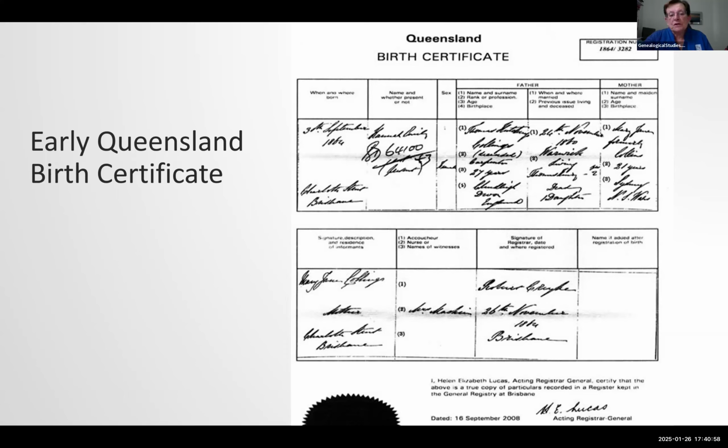She was born on the 30th of September, 1864 in Charlotte Street, Brisbane. And if we look again at the informant, in this case, Mary Jane, the mother, is living at Charlotte Street, Brisbane. So again, we know this is a home birth.